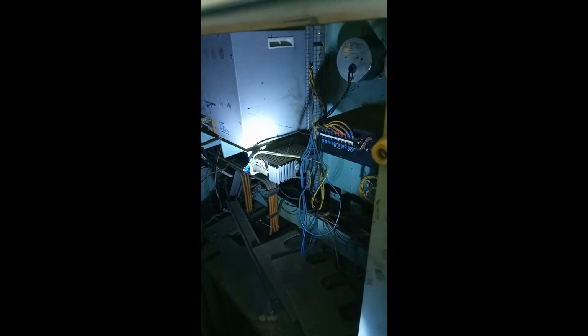So here are the inputs and outputs. Behind it is the display, the digital display on the computer monitor. And then the CPU is here.